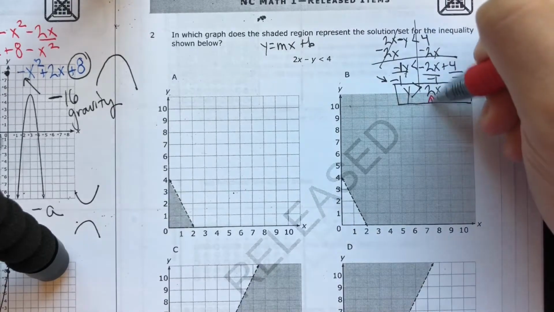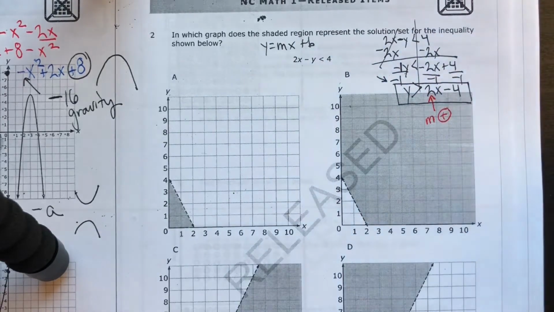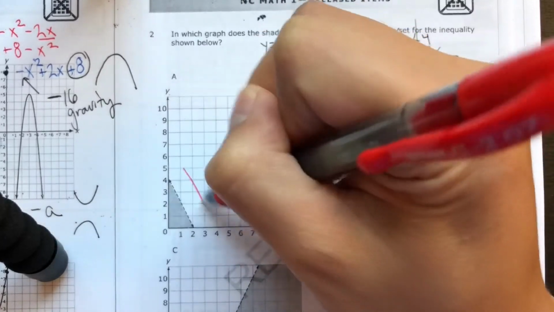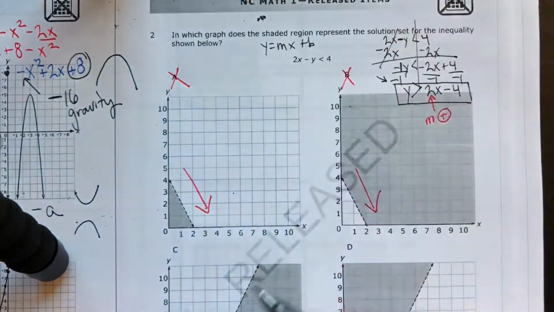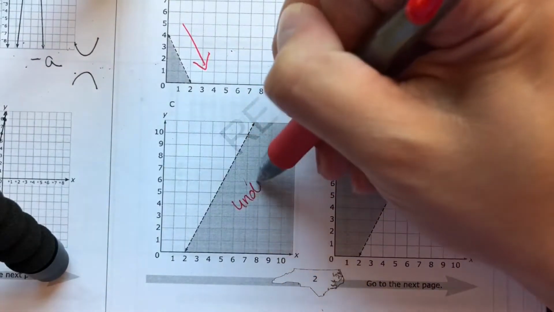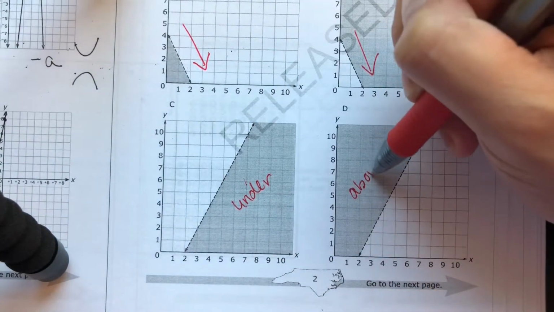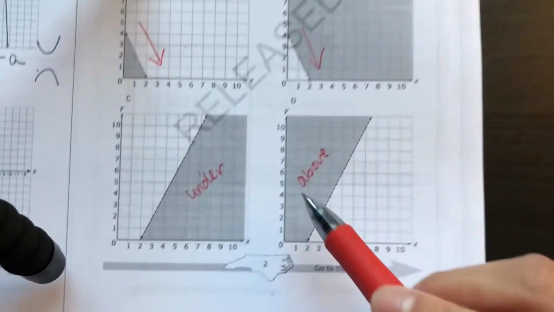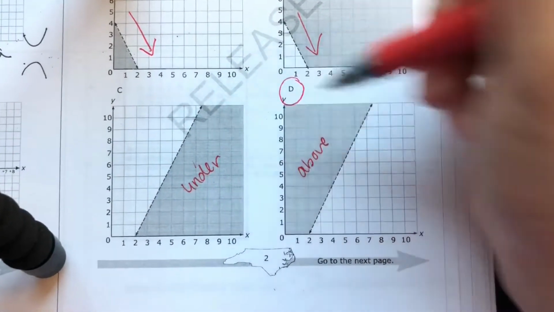Because this is slope, and the slope is positive, I can automatically get rid of this because it's a negative slope, and this because it's a negative slope. I'm left with C and D. Okay, so this one is underneath the line, and this one is above. If y right here is greater than, then I know it needs to be above the line. My answer is going to be D.